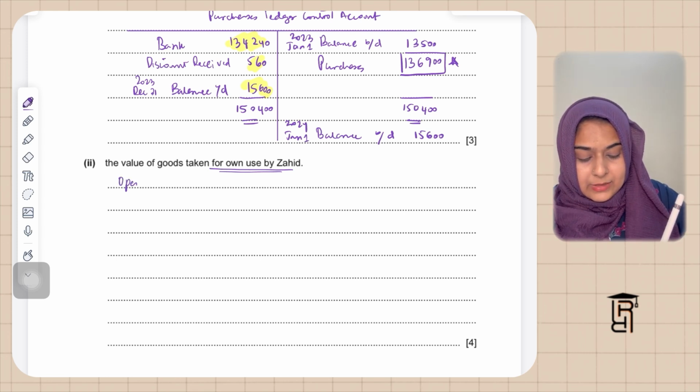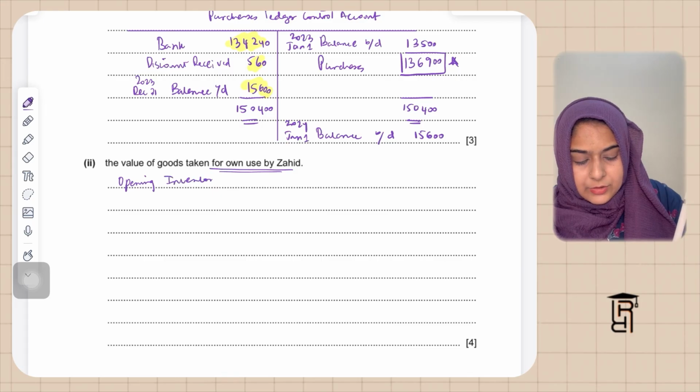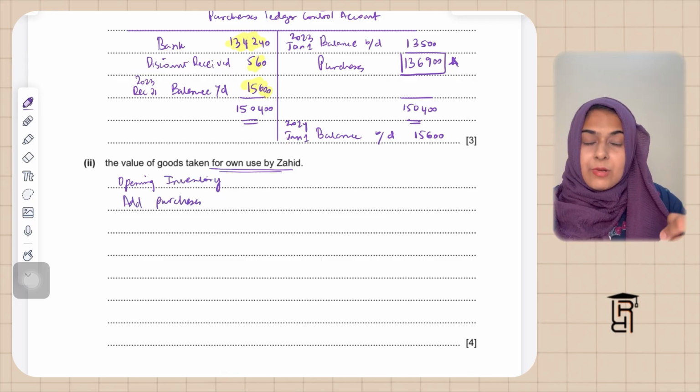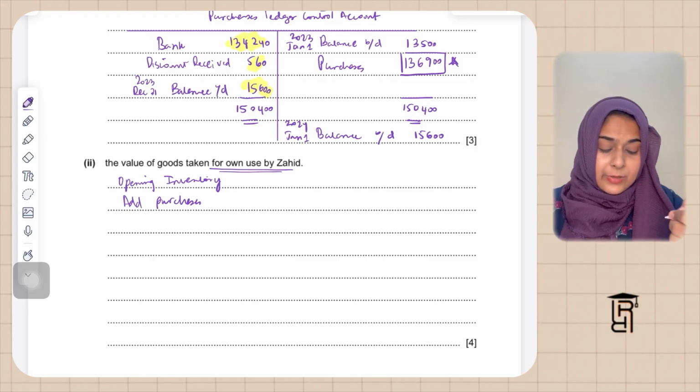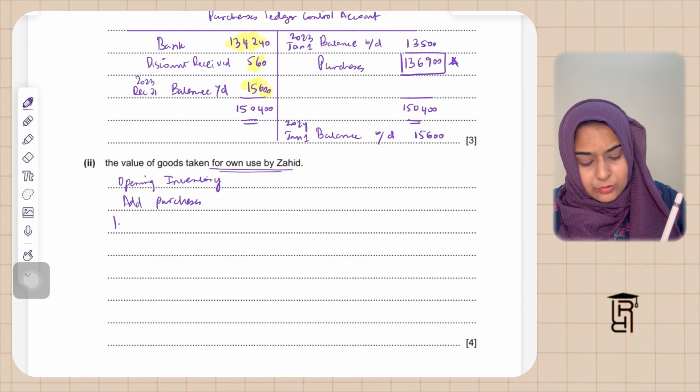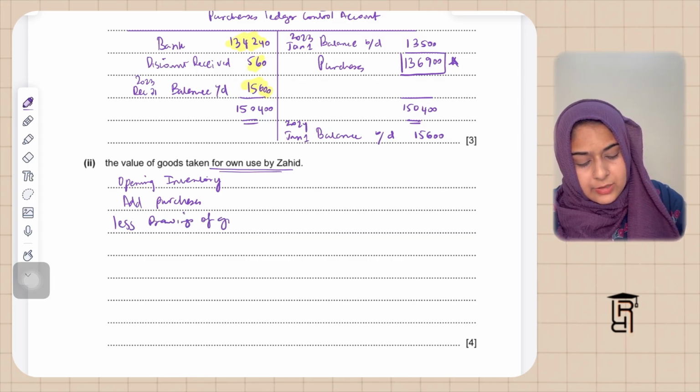So cost of sales is basically opening inventory, add purchases. You add carriage inwards, but you don't have it in this question. You subtract purchases returns, but you don't have it in this question. So you write here less drawings. So I'm going to write here less drawings of goods.